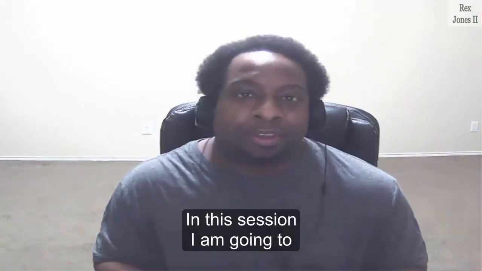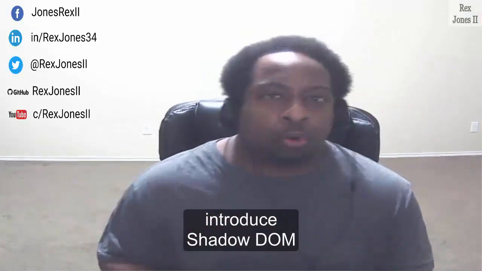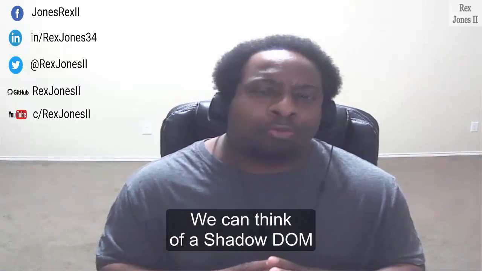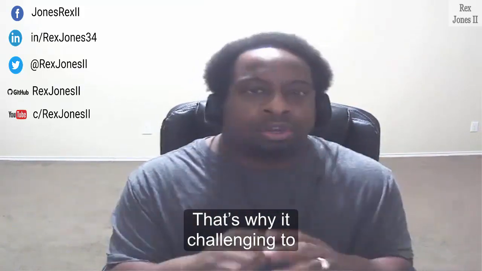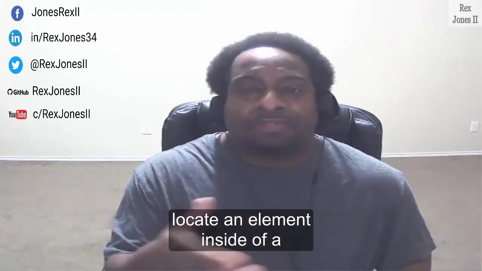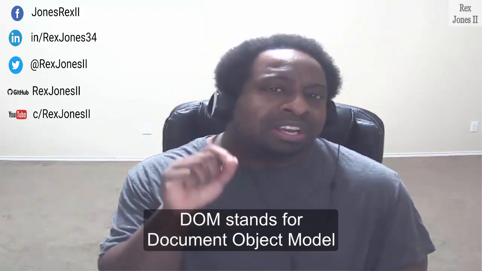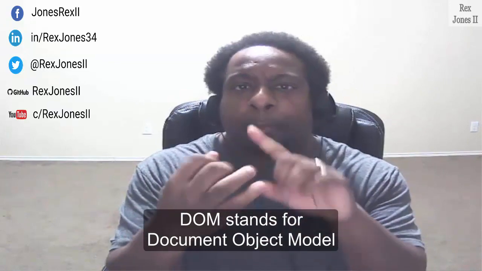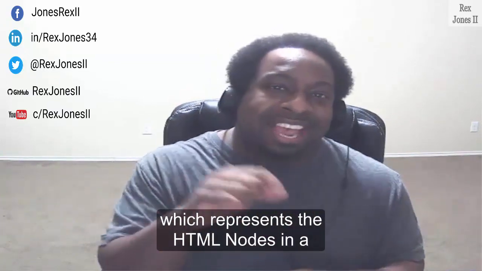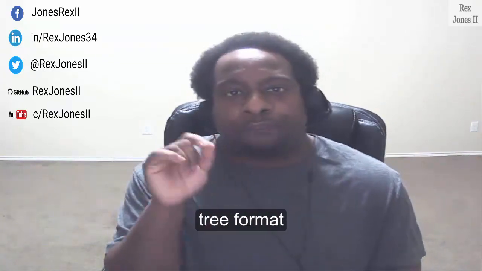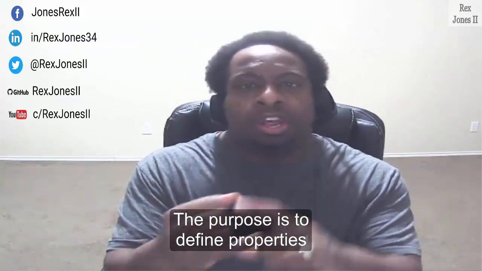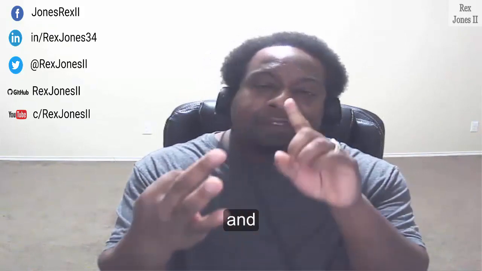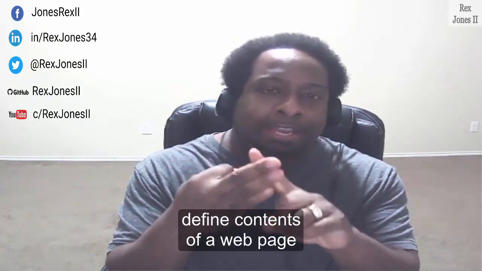In this session, I am going to introduce shadow DOM. We can think of a shadow DOM like a DOM within another DOM. That's why it's challenging to locate an element inside of a shadow DOM. DOM stands for Document Object Model, which represents the HTML nodes in a tree format. The purpose is to define properties, define a structure, and define contents of a web page.